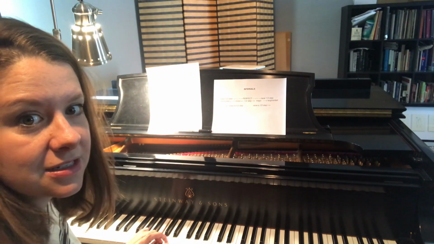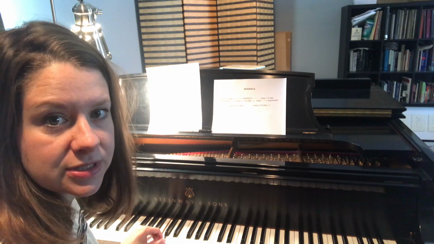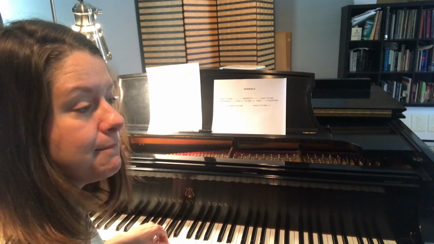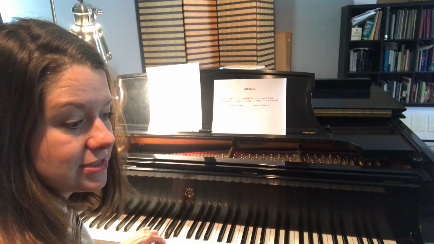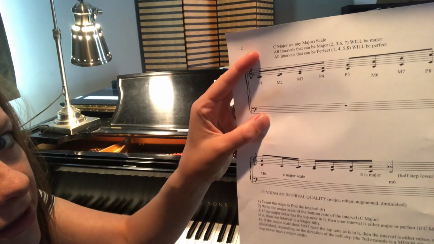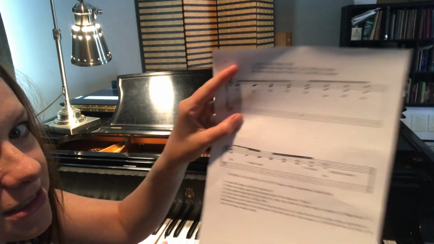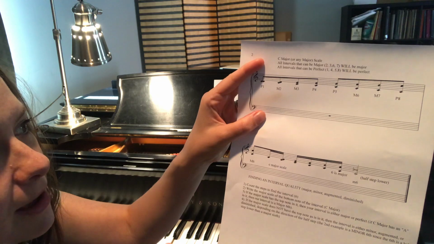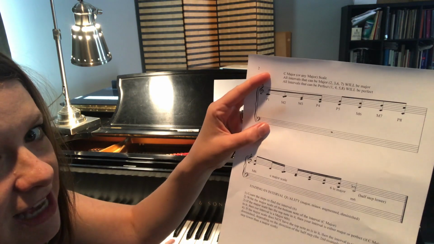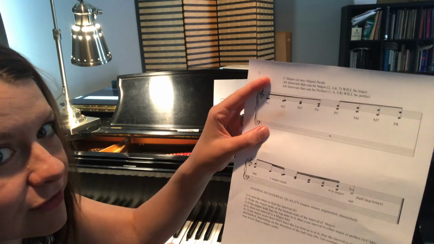From C to C, perfect unison, perfect 1. From C to D, major second. And you can look at your sheet now and see that. Major second. From C to E, major third. From C to F, perfect fourth.